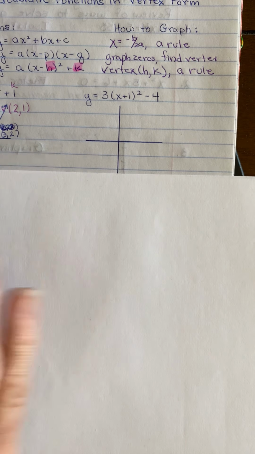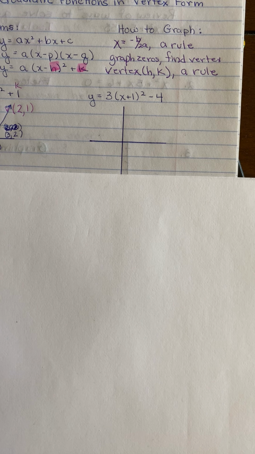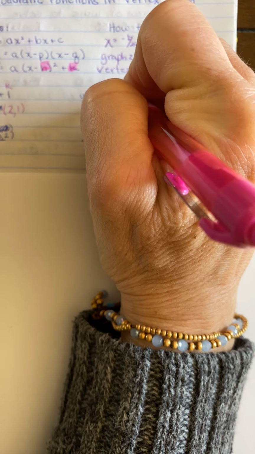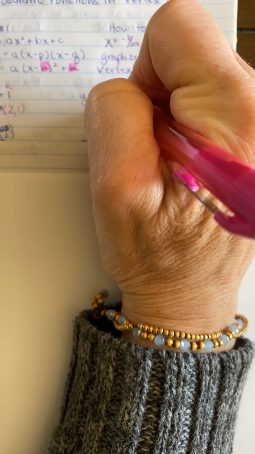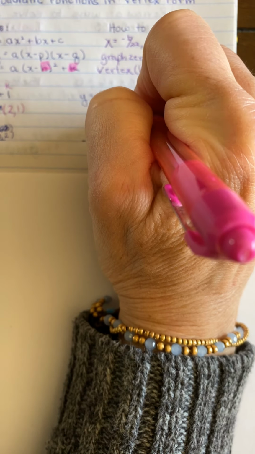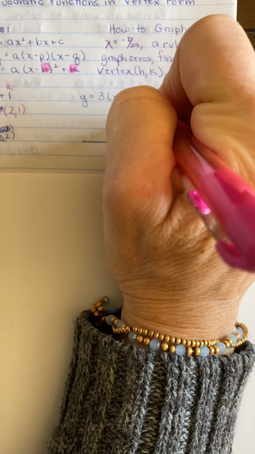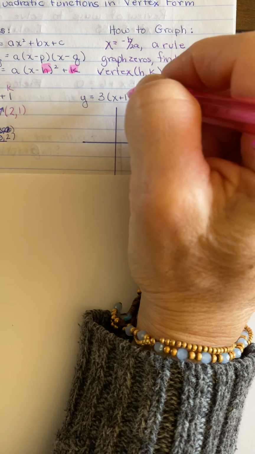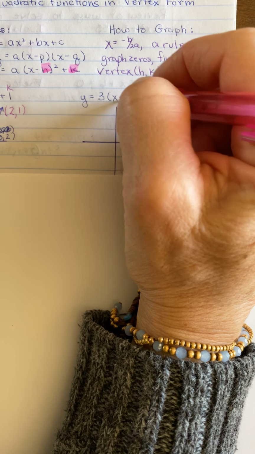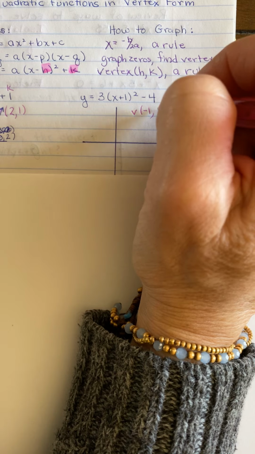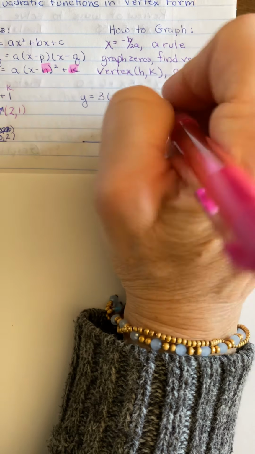Let's try another one. This quadratic is already in vertex form. Here's our h. Do you see this plus? So do you know what h is going to be? h is going to be -1. So the x coordinate of our vertex is opposite this number here. And our k is -4.